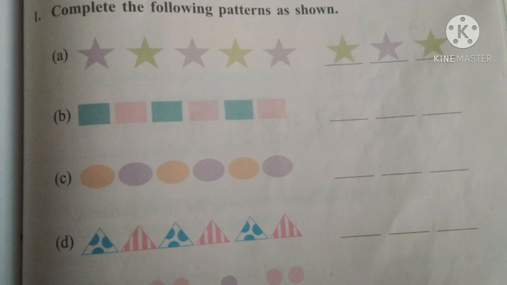Again grey star, then next which color will come? Yes, green. Again grey. Then again green.